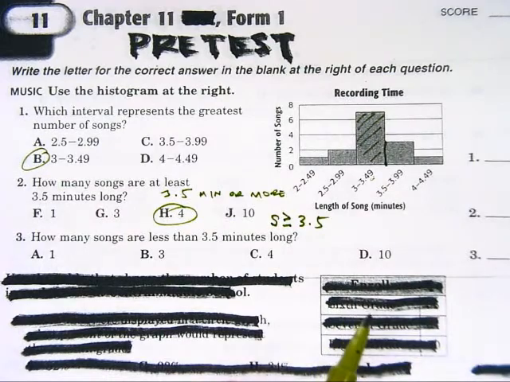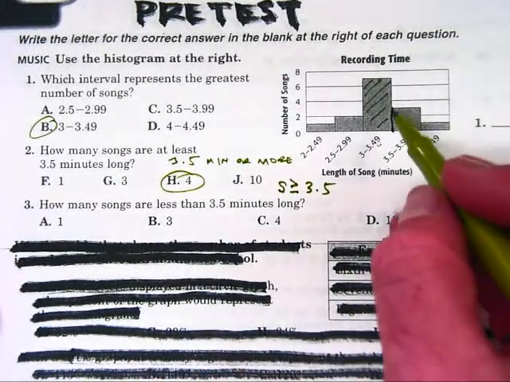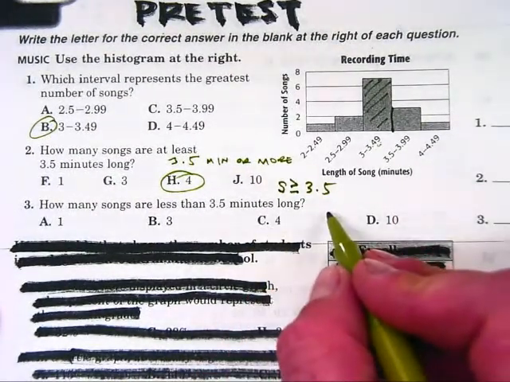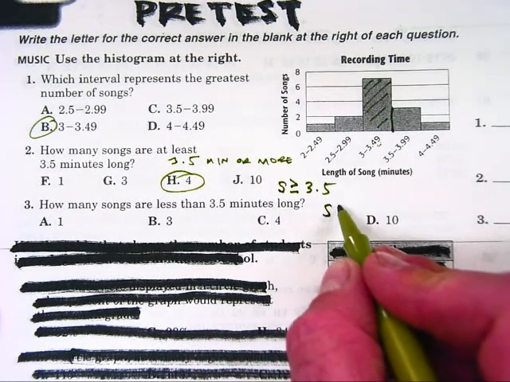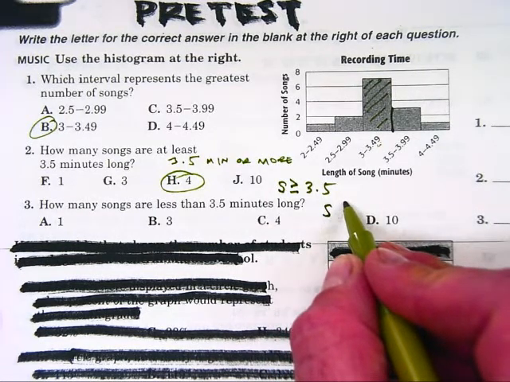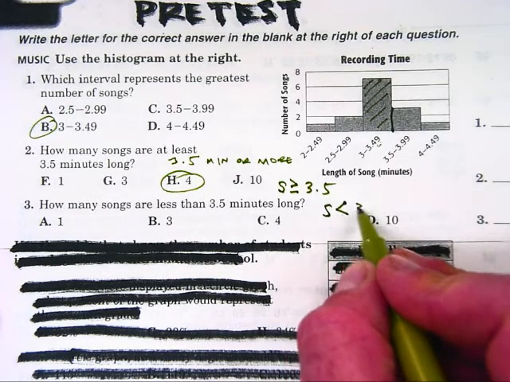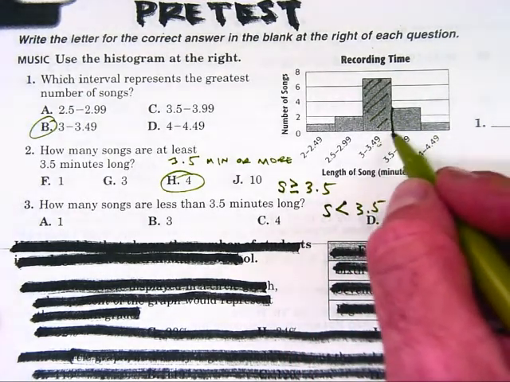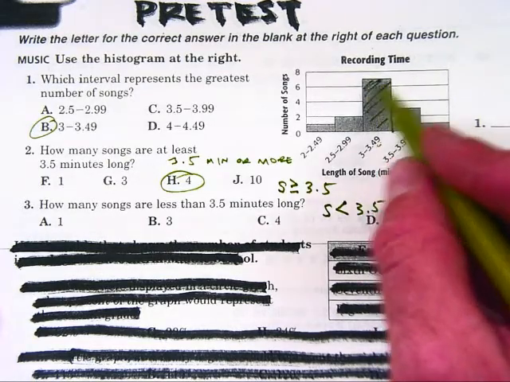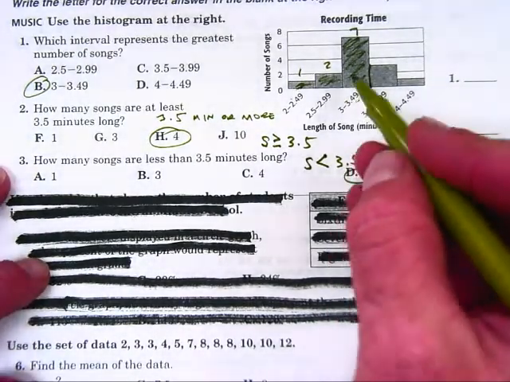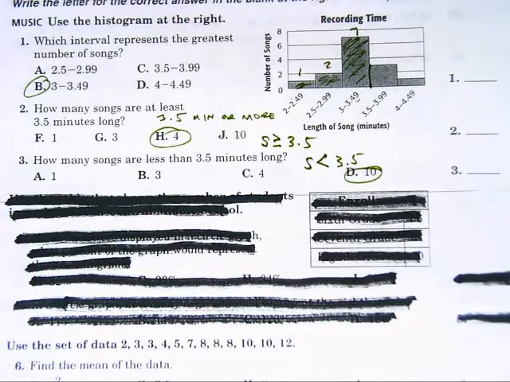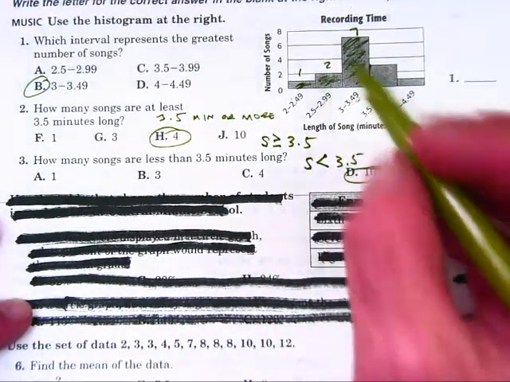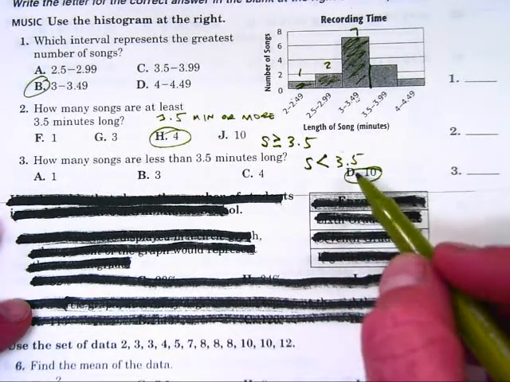How many songs are less than 3.5 minutes long? Well, less than 3.5 minutes is the same thing as saying the songs are less than 3.5. So we can't count anything in this group because that's 3.5 and above. So we have to count this one, and this one. So 7 plus 2 plus 1 is 10. So D equals 10 is our answer.